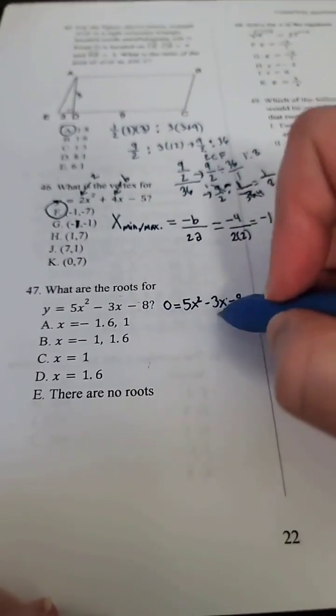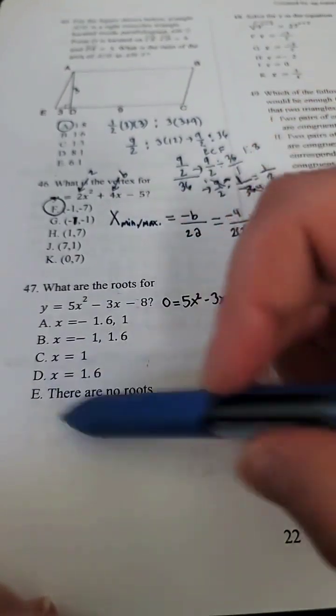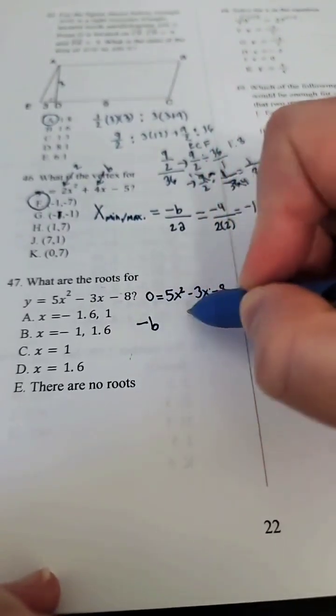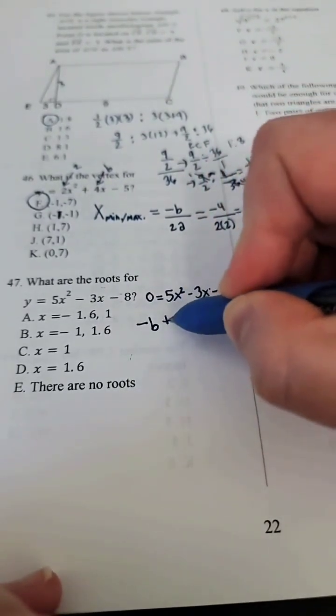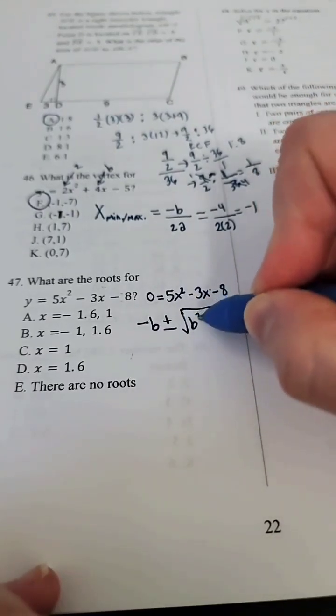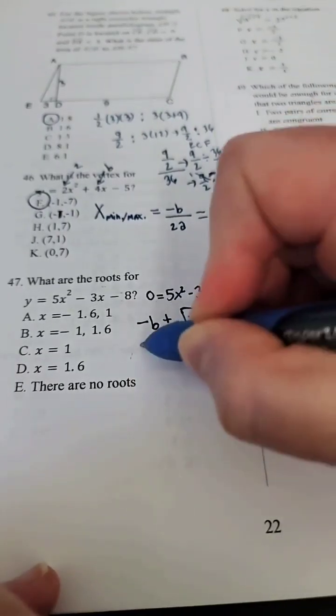So you could do that, or the way that you would solve this, if this was free response or without answer choices, would be to use the quadratic formula, because when you can't factor, you use the quadratic formula to help you find out what the solution is. So the quadratic formula is this guy right here.